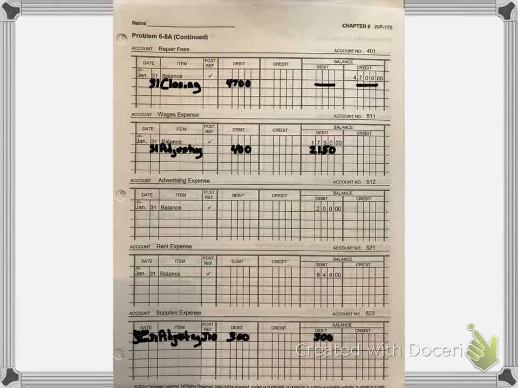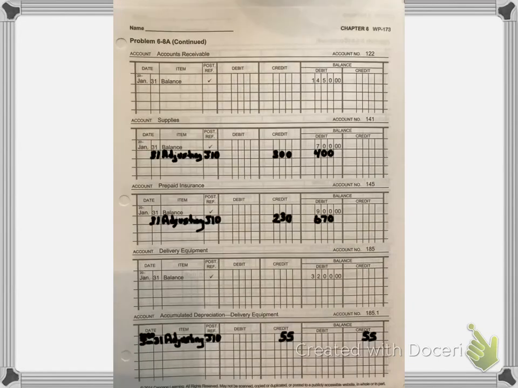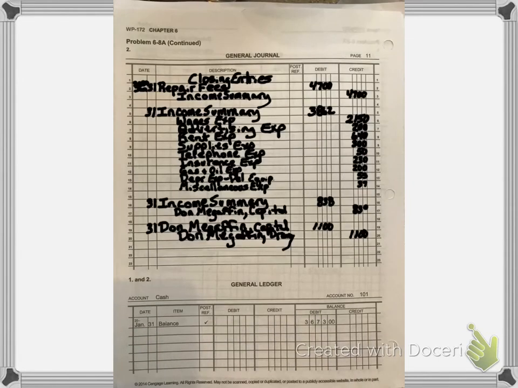And then we will put the journal page number that we are posting from, and that is J11. And then the last step is to take the account number, so this is 401, back to your journal and enter it in the post reference column. And then we'll move to the next line.